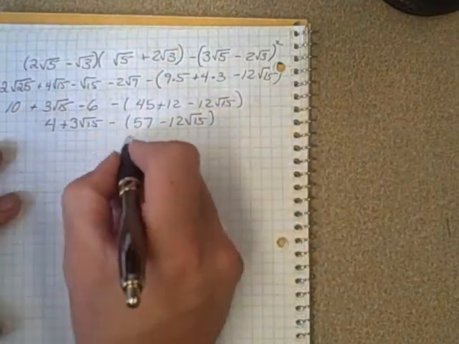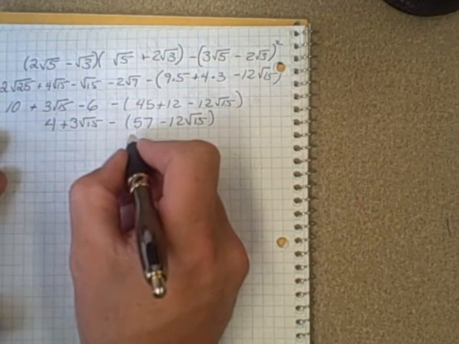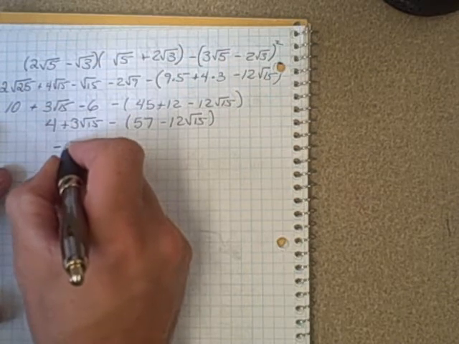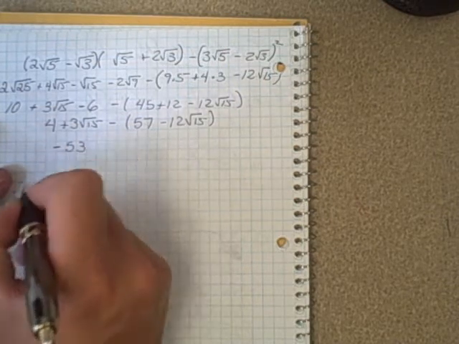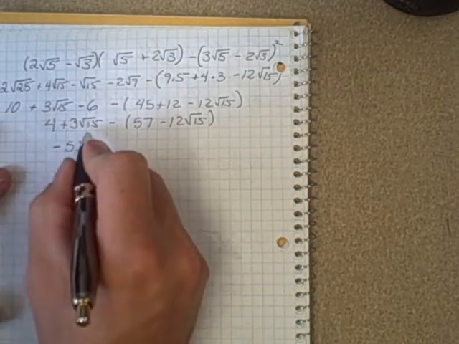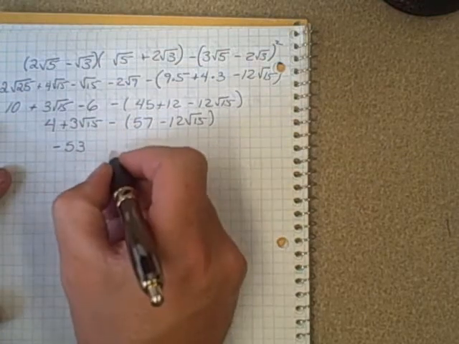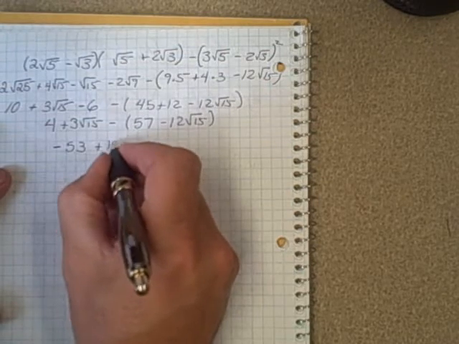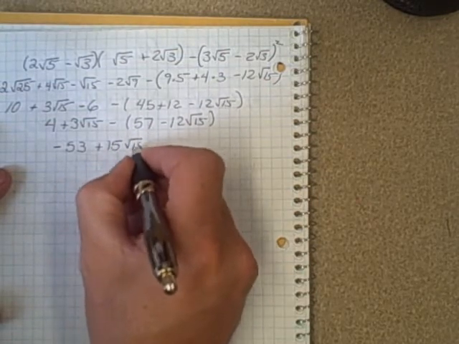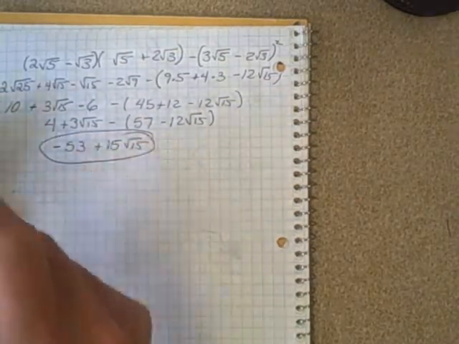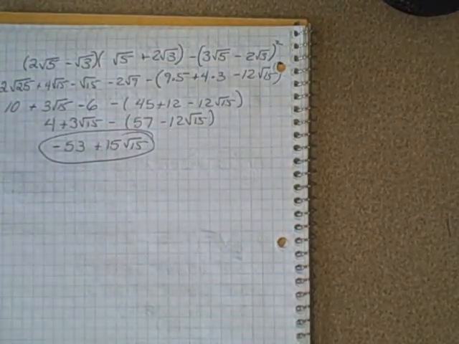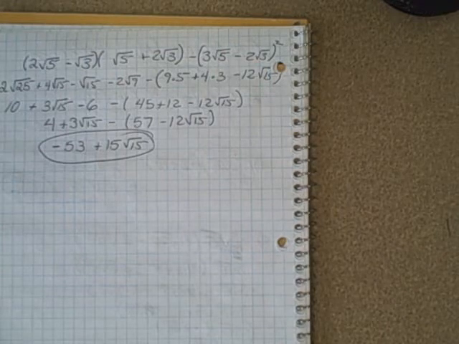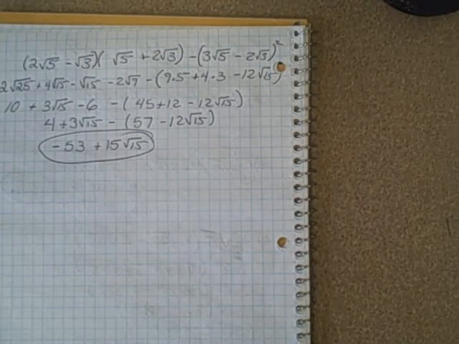So this would be 4 minus 57. In our case, it's going to give us a negative 53. And 3 root 15 minus a minus 12 root 15 would be like adding it. So that would be positive 15 root 15. And there's an example of some multiplying problems that you might have for radicals. In our next tutorial, we'll look exclusively at division.